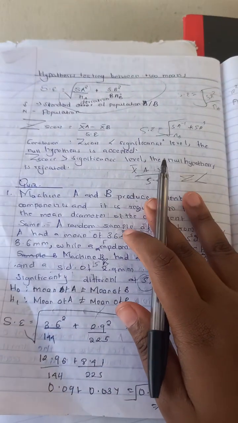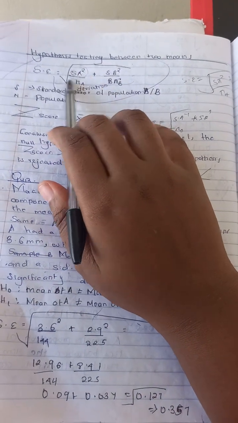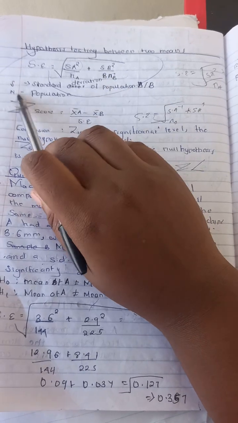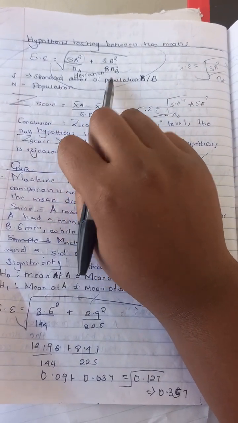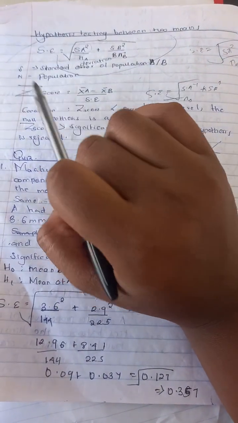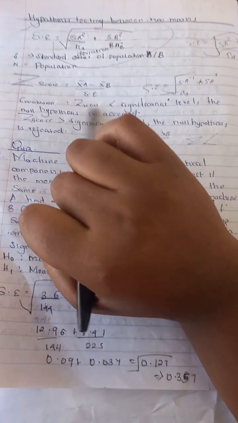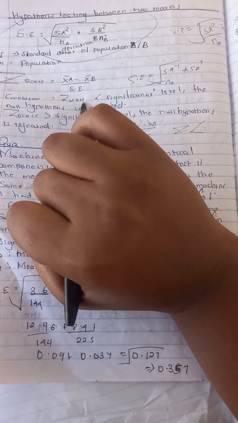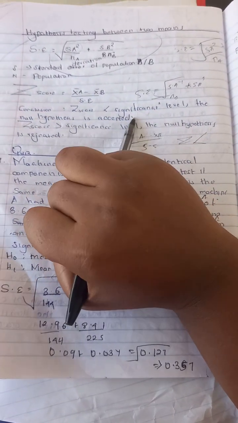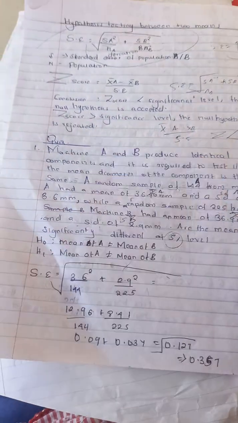Then we have hypothesis testing between two means. Standard error is equal to the square root of SA squared over NA plus SB squared over NB. S means the standard deviation of populations A and B, and N means the sample size. When you're done finding the standard error, you find the z-score. Z-score is equal to the mean of A minus the mean of B over the standard error. Conclusion: when the z-score is less than the critical value, the null hypothesis is accepted. When the z-score is greater than the critical value, the null hypothesis is rejected.